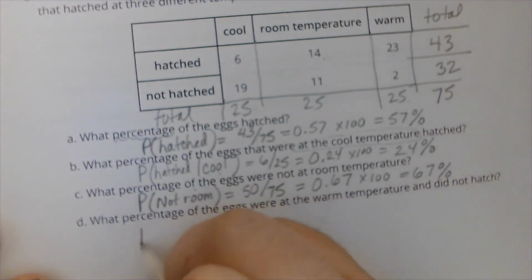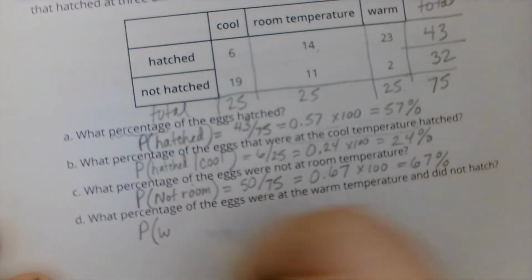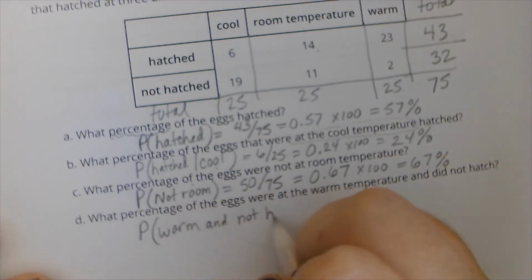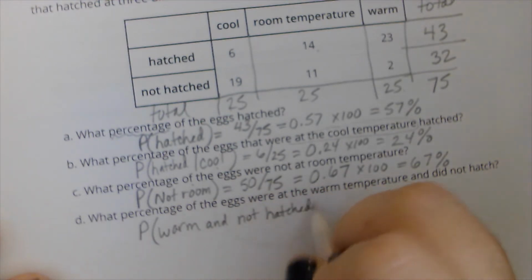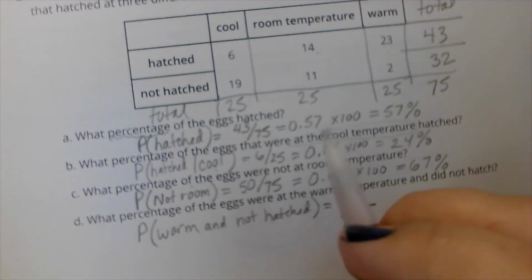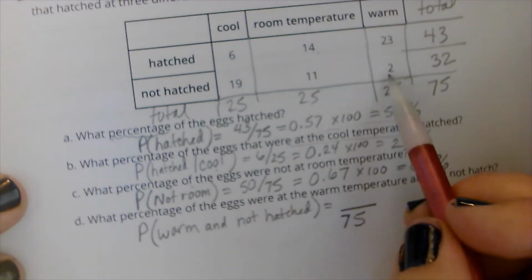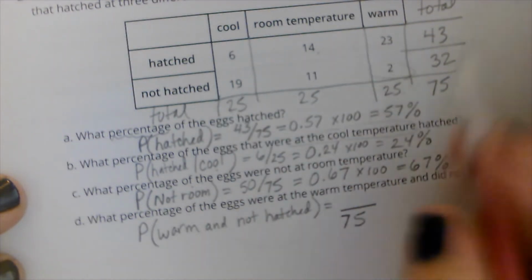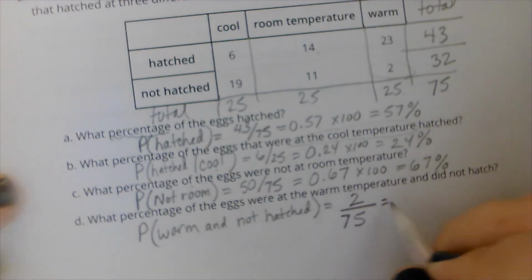And then lastly, what percentage of the eggs were at room temperature and did not hatch? So again, we're looking at the eggs in general. We want at warm temperature, warm and not hatched. So out of all the eggs, there were 75 eggs. How many were in warm temperature and didn't hatch? There were 2. So 2 divided by 75.